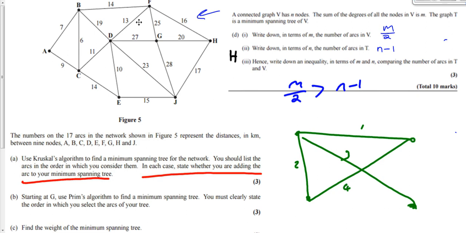So all of the 4 nodes are connected, and we've got 4 arcs to do that. However, if we were to take a minimum spanning tree, we could do that one, and that one. So the number of arcs in a minimum spanning tree is going to be less than the number of arcs in a connected graph.